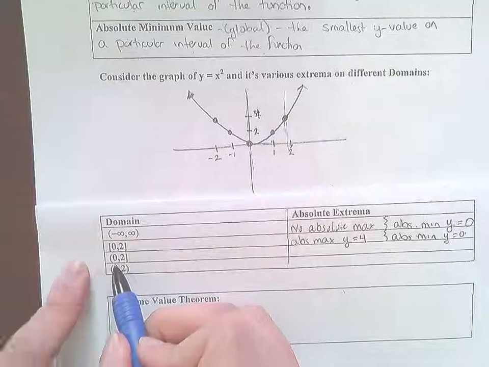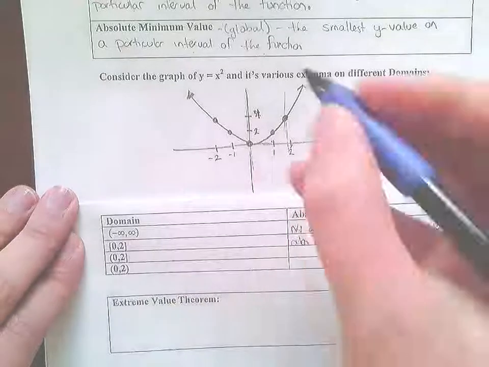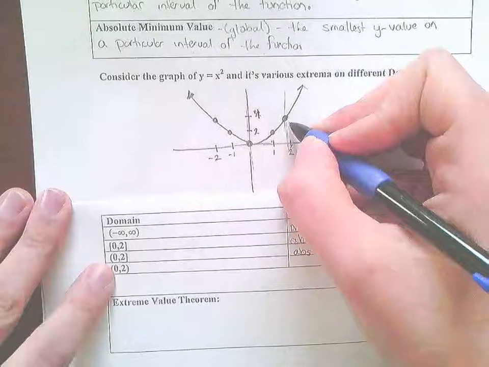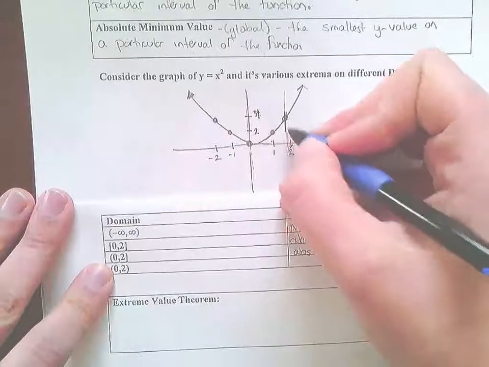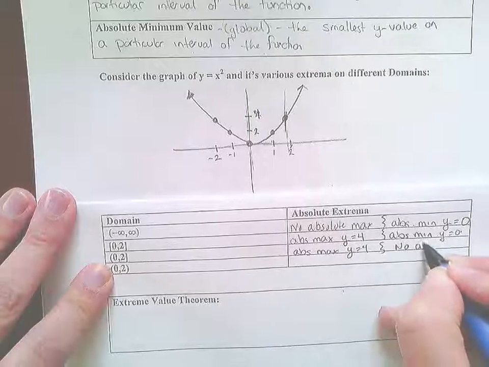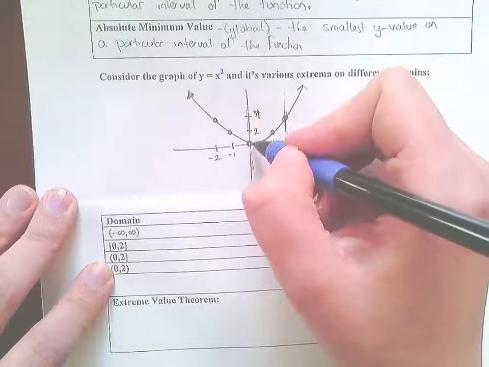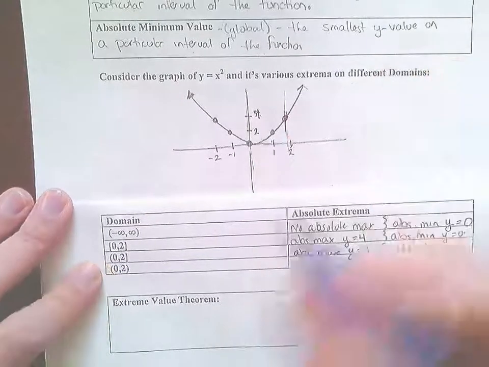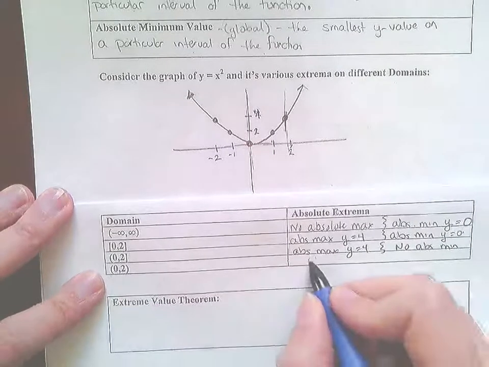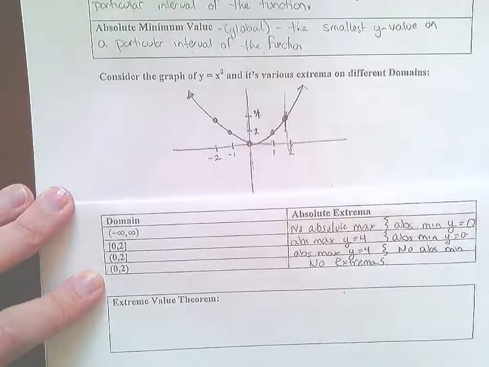And here's what I mean. So the next domain is going to be from 0 to 2, but 0 is not included. So our absolute max here is included. Okay, it's at 2. So our absolute max is at y equals 4. But we have no absolute min, because we can't really figure out how close this is getting to y equals 0 without actually touching y equals 0. And so here, if they're both open intervals, then there are no extremas. Okay?